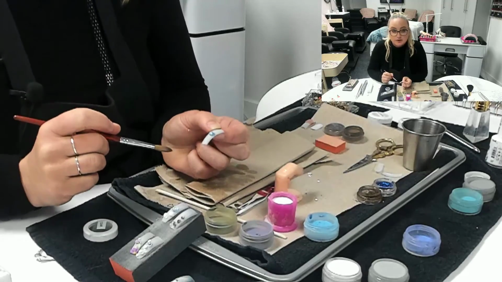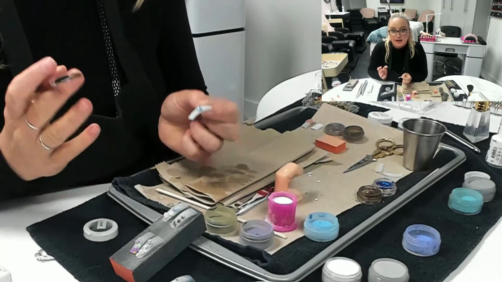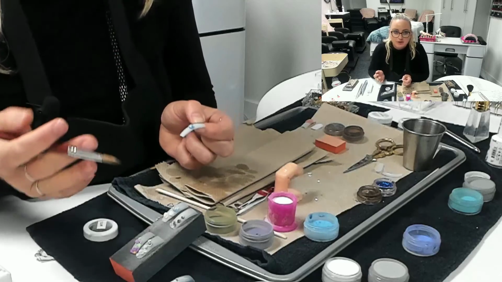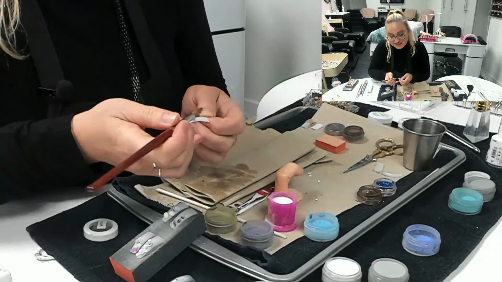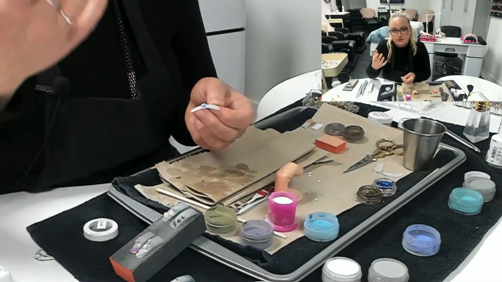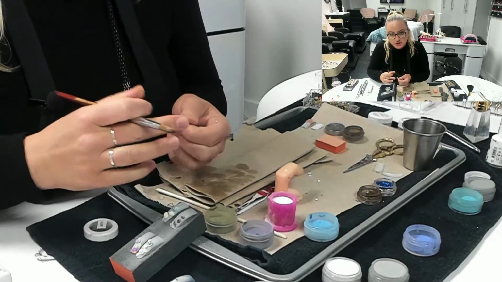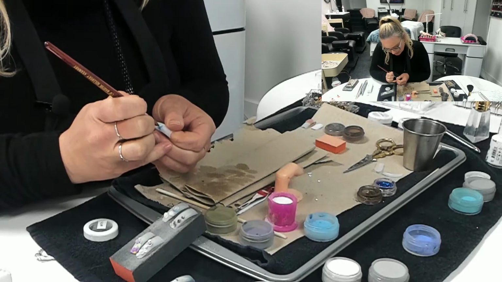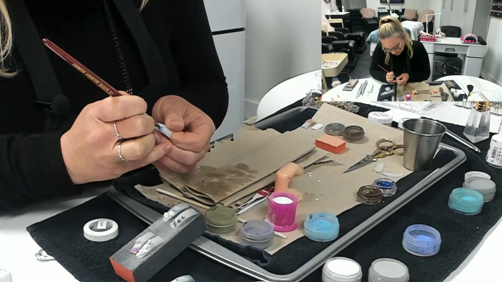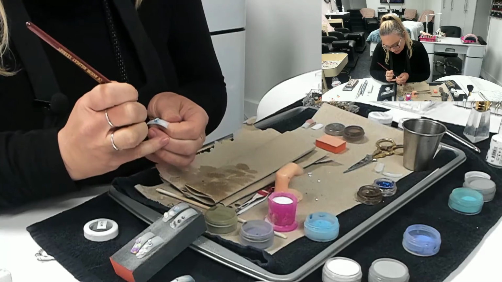It is very time consuming when you're figuring out your ratio of powder to monomer, how long you have to wait. In order to do really detailed work, you want to be able to have that definition. If all your edges just flatten into the other, it's not going to look realistic.